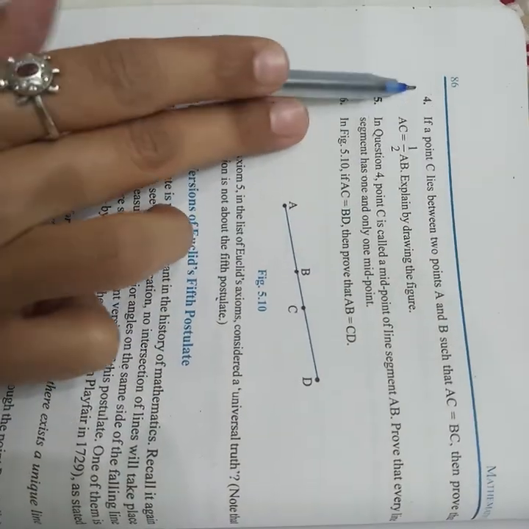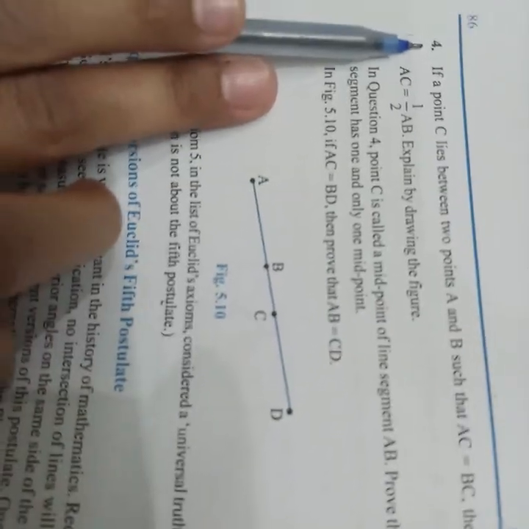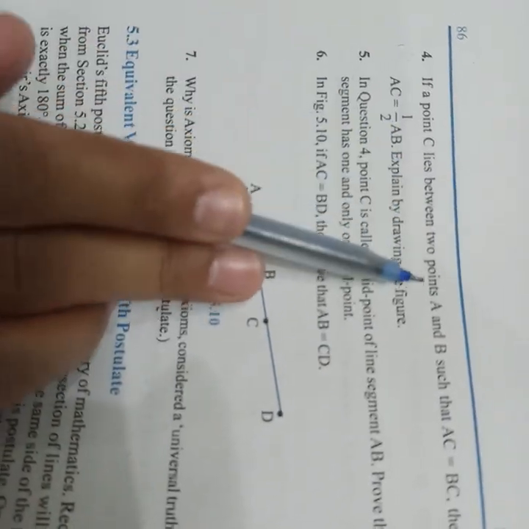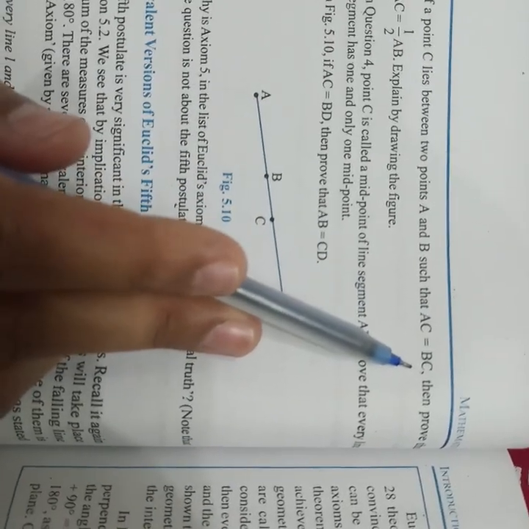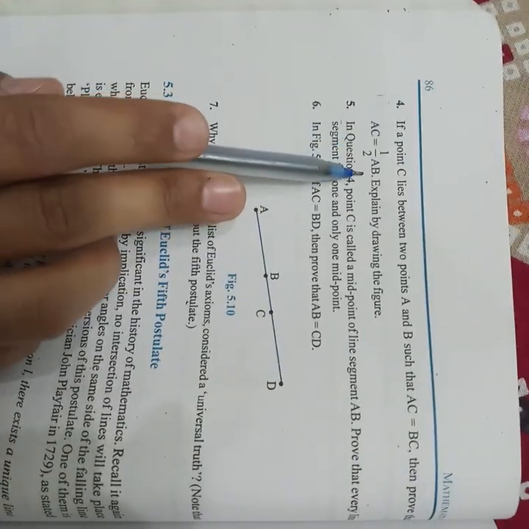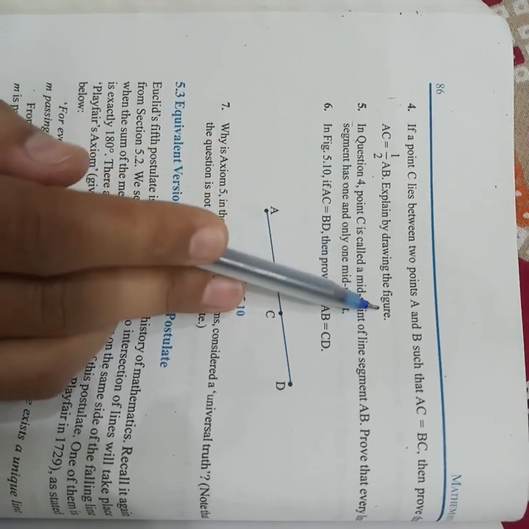Now the next question is question number 4. Here, if a point C lies between 2 points A and B such that AC equals BC, then prove that AC equals half of AB, explaining by drawing the figure. That is, we have to draw the figure.